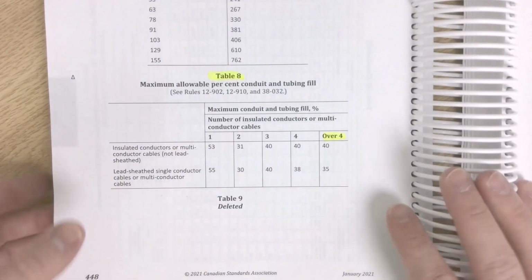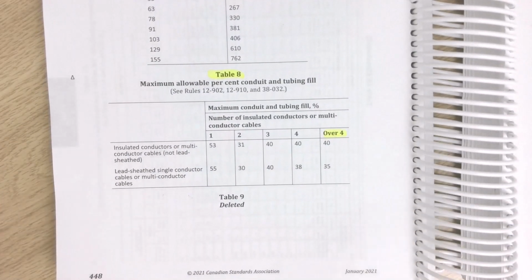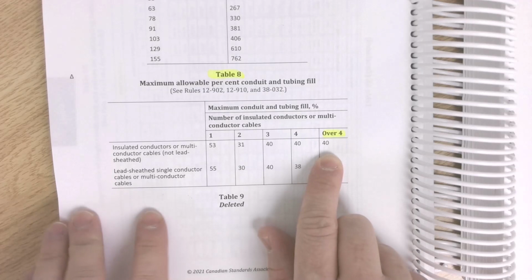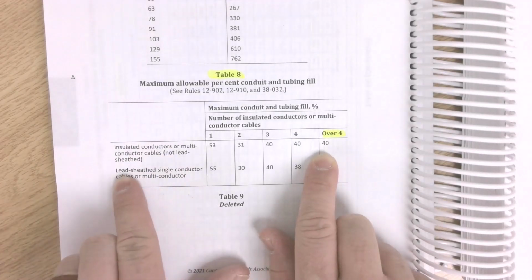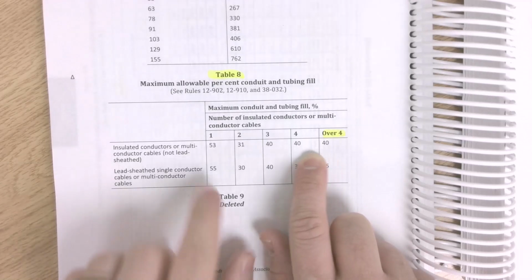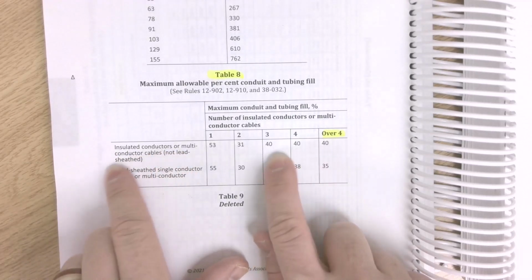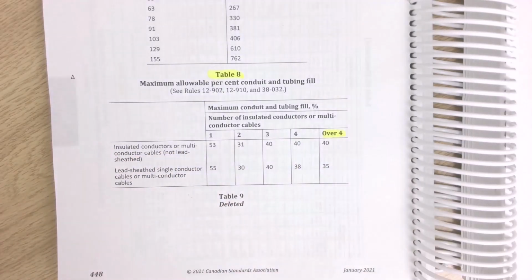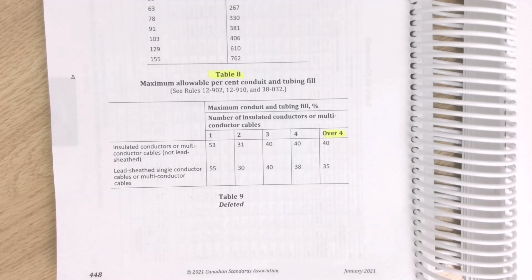And table 8, sure enough, confirmed my suspicions. It's going to tell you if it's lead sheathed. Don't assume lead sheathed. This isn't exactly a default area. Maybe the question should have said not lead sheath, but in general, depends where you work, a lead sheath conductor is pretty uncommon.